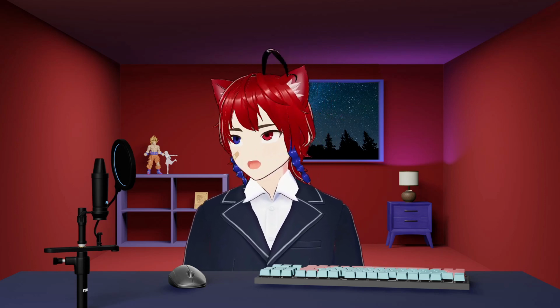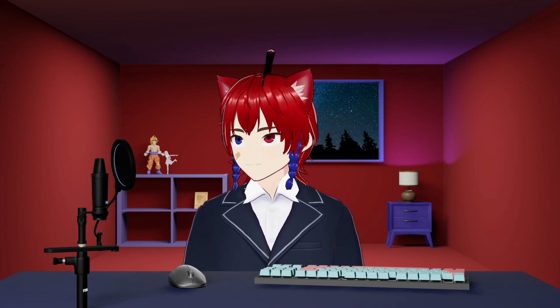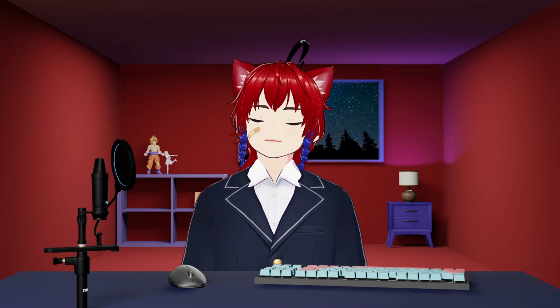My room's a bit darker than I wanted it to, so I might need to fix that a bit later. Also, the room is a bit bland, so I might put in more stuff later. But that's it for now.